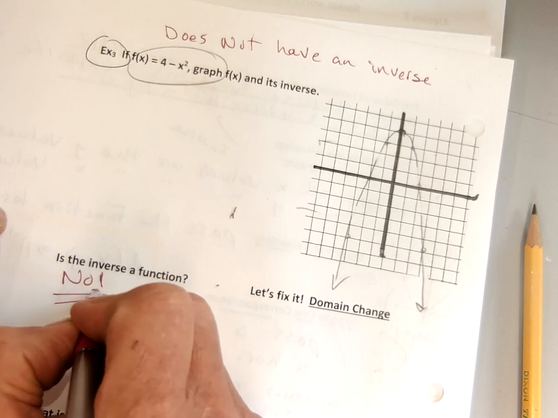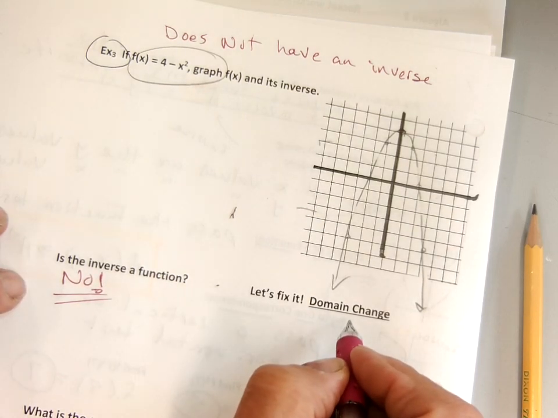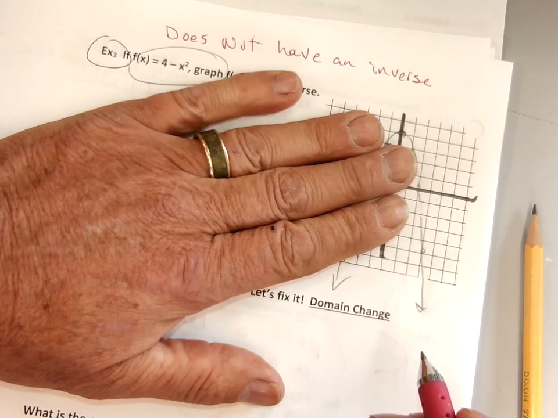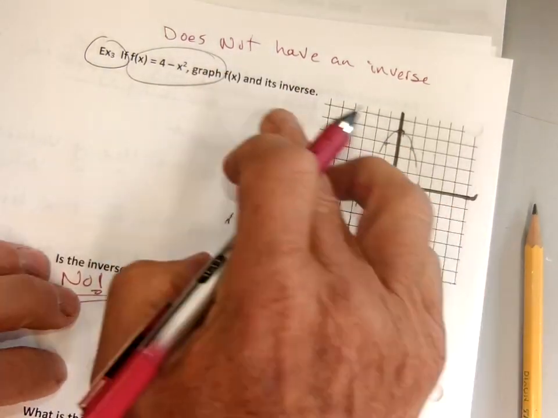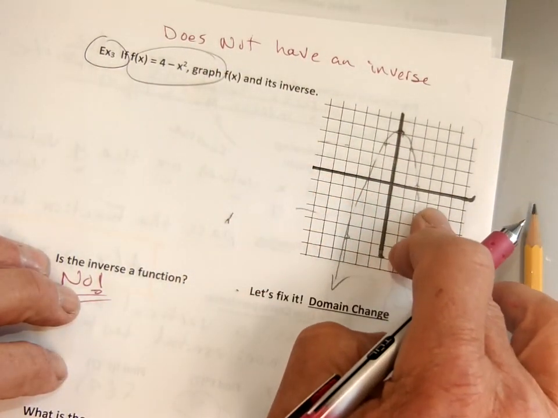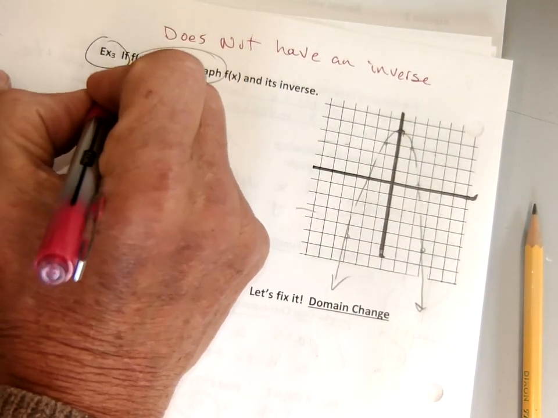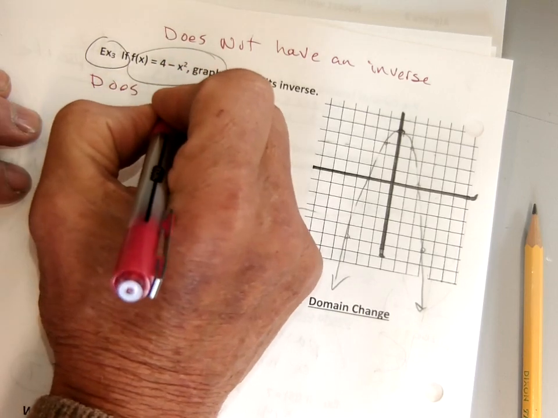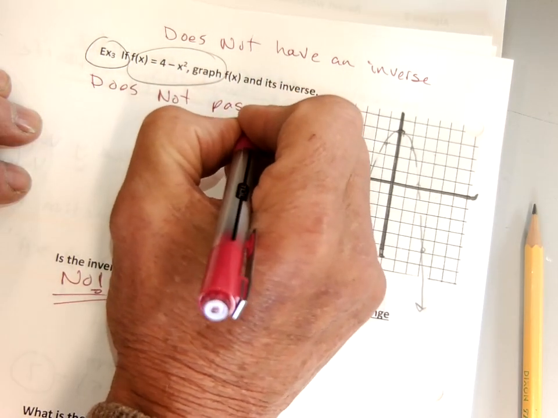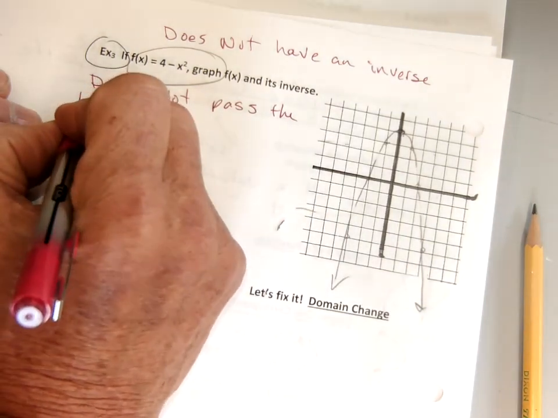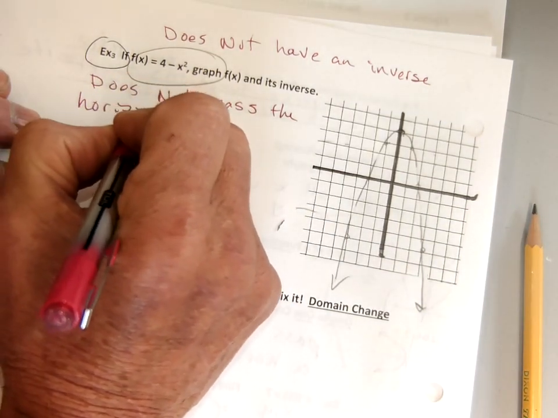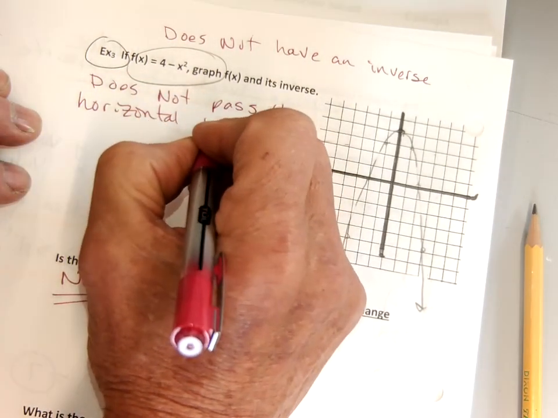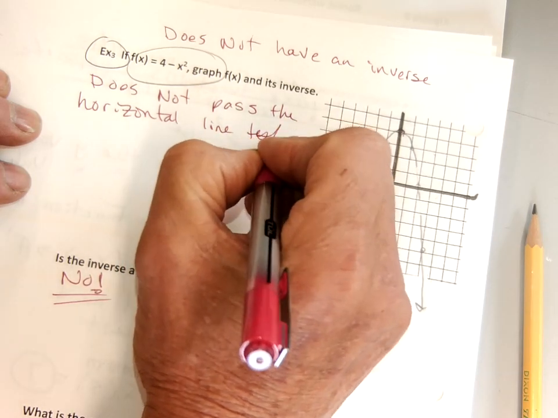But I have a little thing. Let's fix it. So I want this to have an inverse. It does not pass the horizontal line test. So it does not pass the horizontal line test. Okay, not at all.